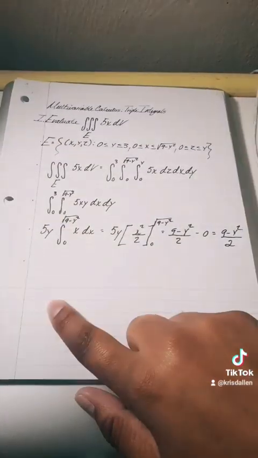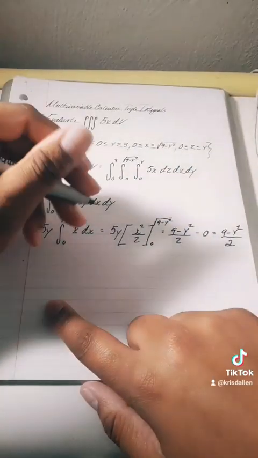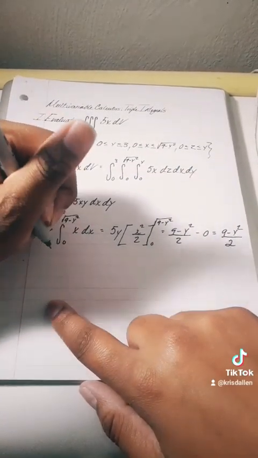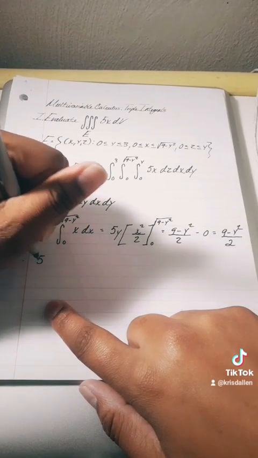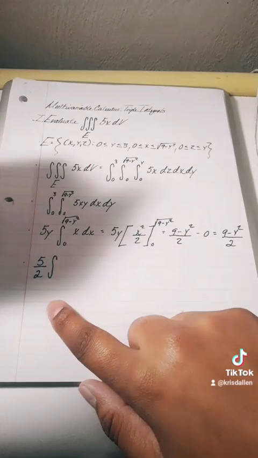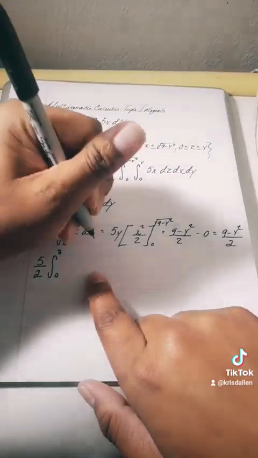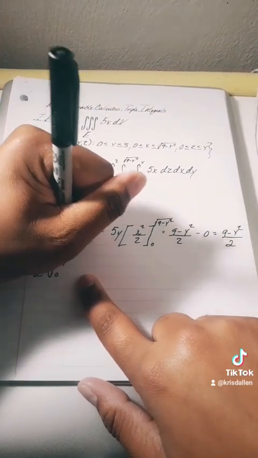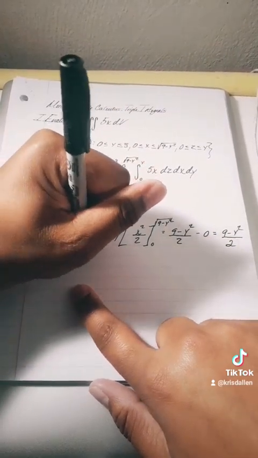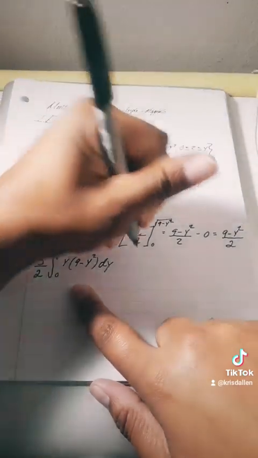And then we can go ahead and integrate with respect to our last variable, which would be y in this case. So in this case, I could factor out a 5 over 2, and then I'll just integrate from 0 to 3. And what I'll end up having is just y times 9 minus y squared integrated with respect to y.